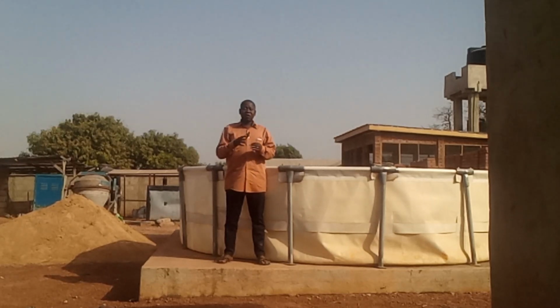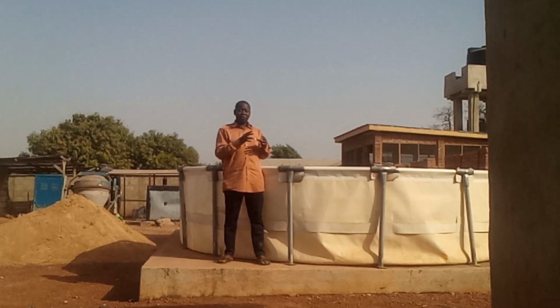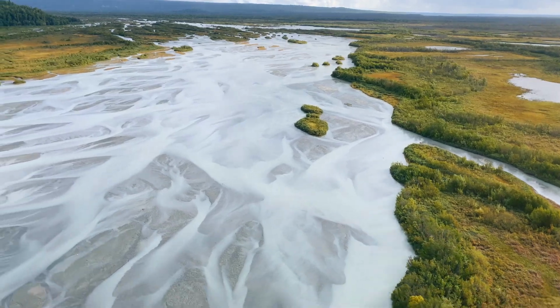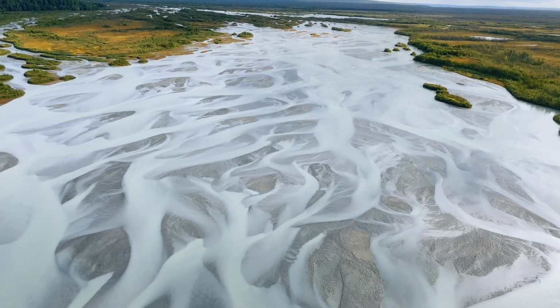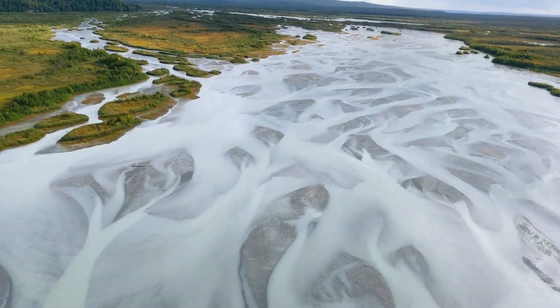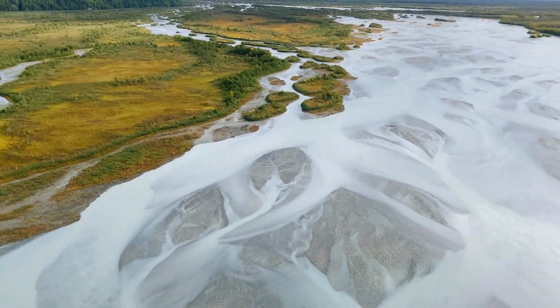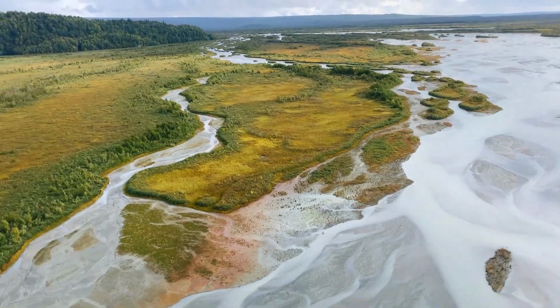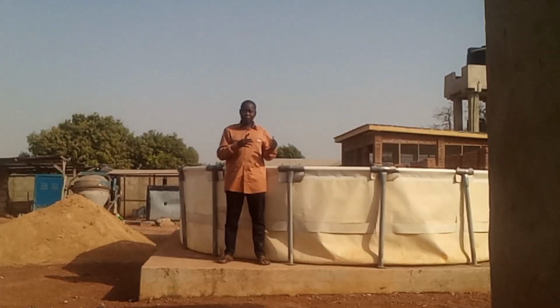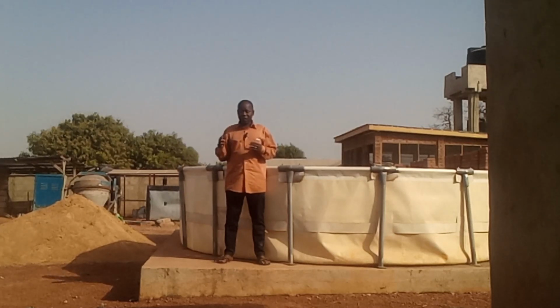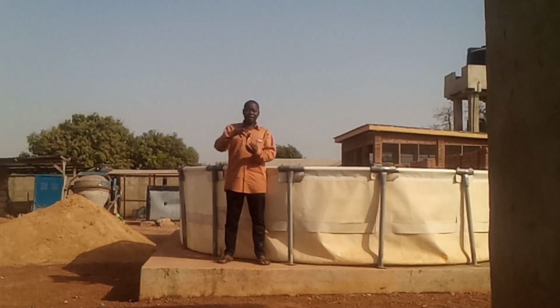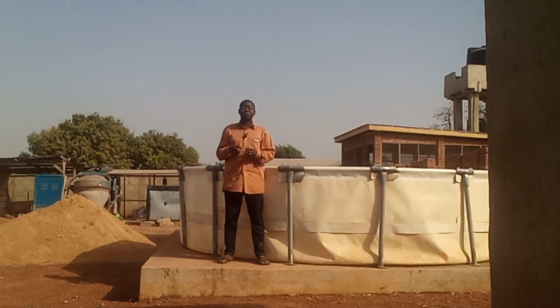If you talk about rivers, they are water that flows from either a dam or another river to the sea or from river to river. They are flowing. Then we also have the lakes and the dams. All these fall under natural water bodies.